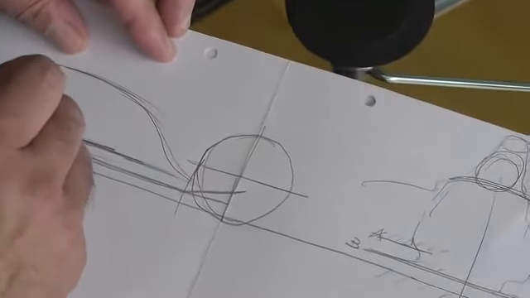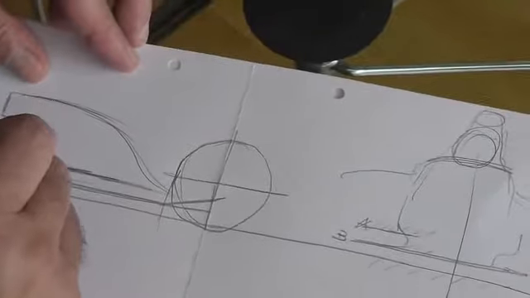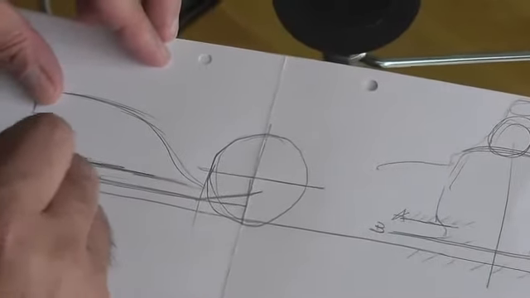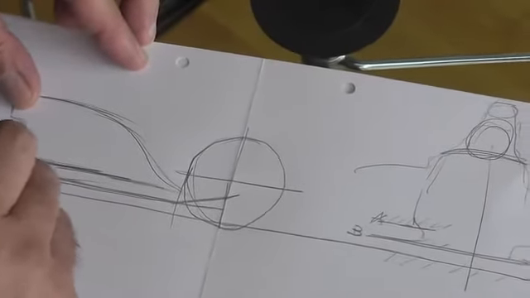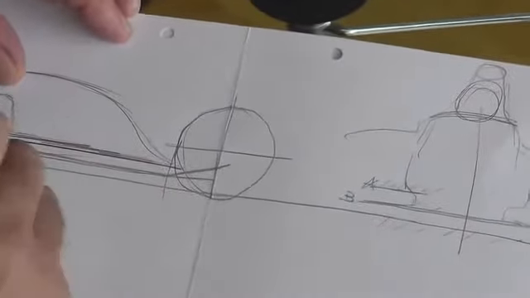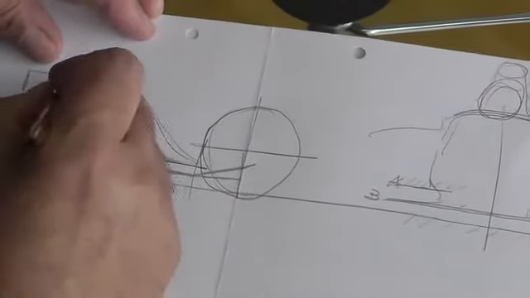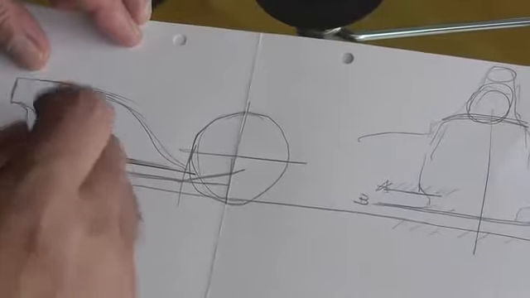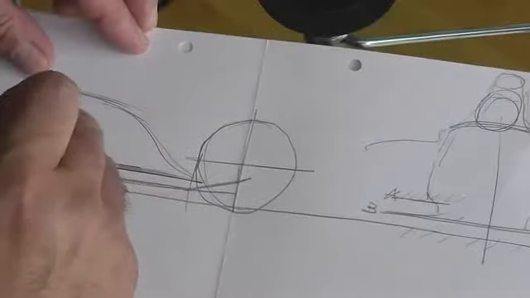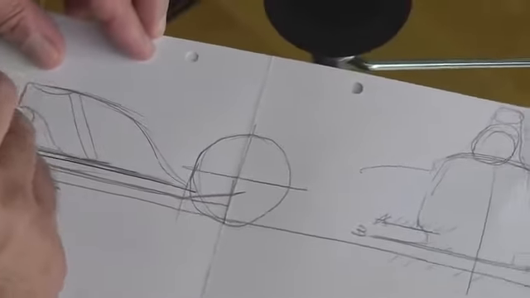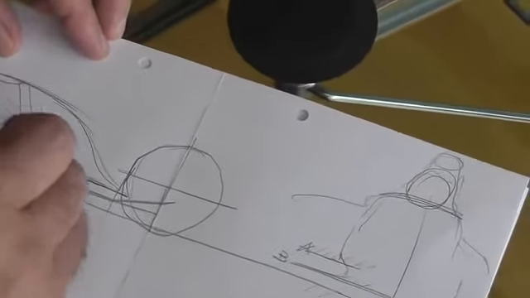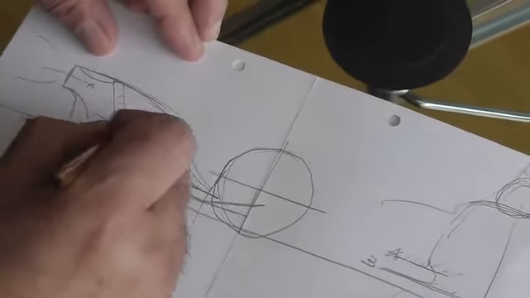Here is the airflow entry for the radiator, if the radiator is fixed in this area. And then the air will be coming here, passing through the radiator.